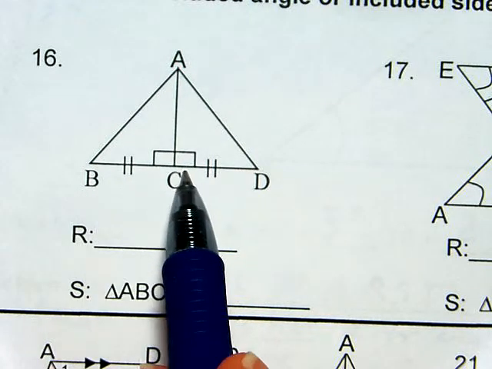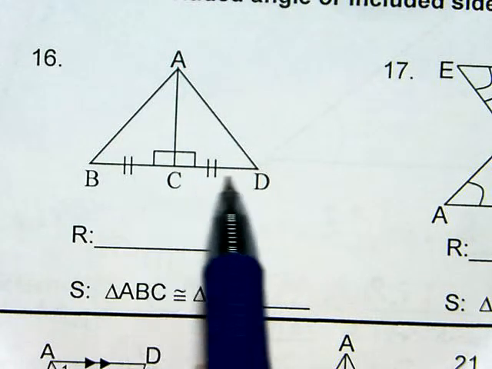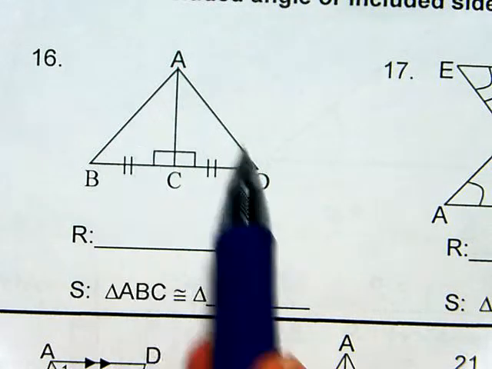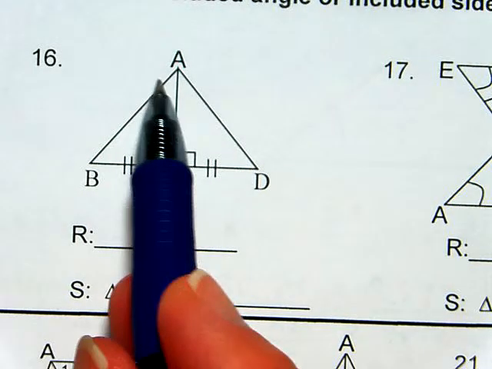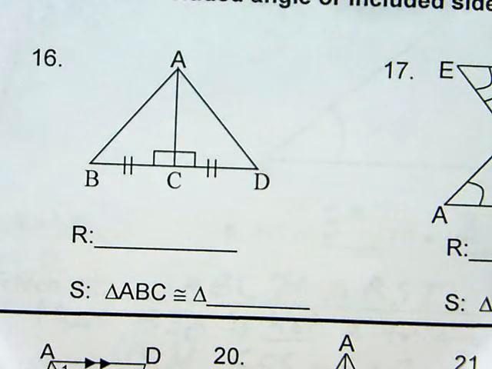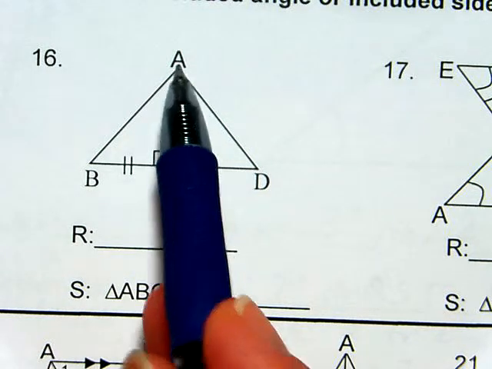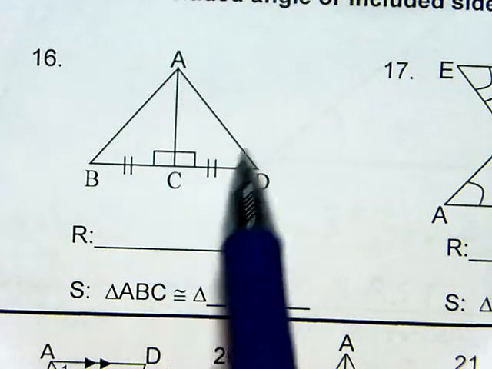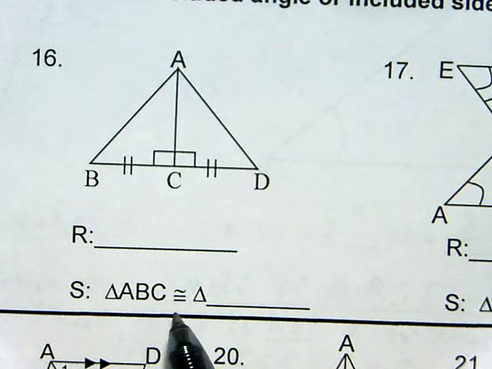Notice we've got another triangle in this drawing. The entire figure is triangle ABD. But clearly ABD cannot be congruent to ABC because it's a different size, and one triangle fits within the other one, which can't happen if they're congruent. So we must be trying to prove ABC congruent to the triangle on the right, ADC, ACD. We haven't determined how to call it yet. So can we prove that?